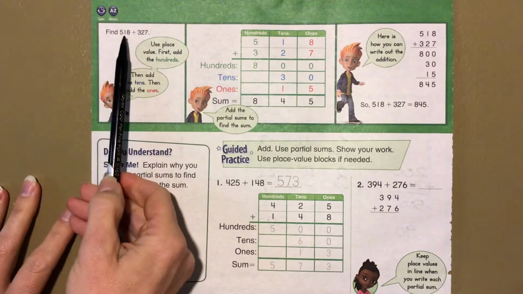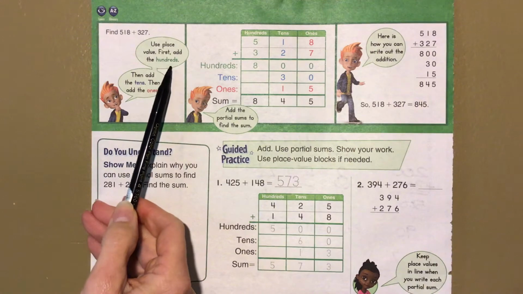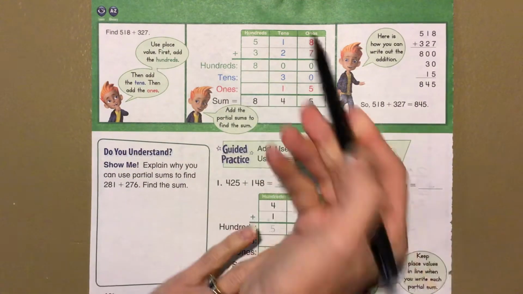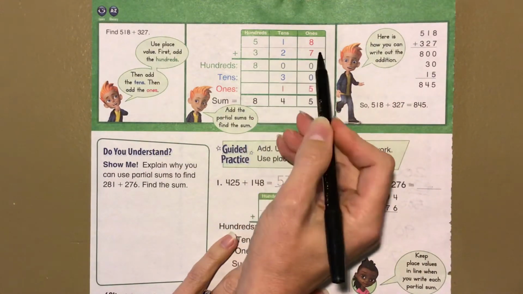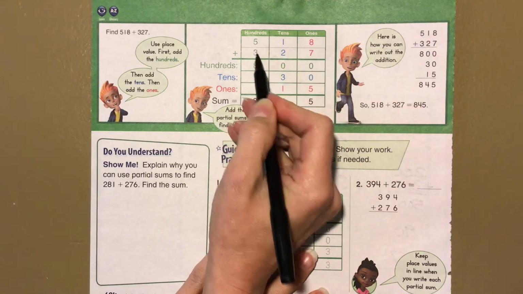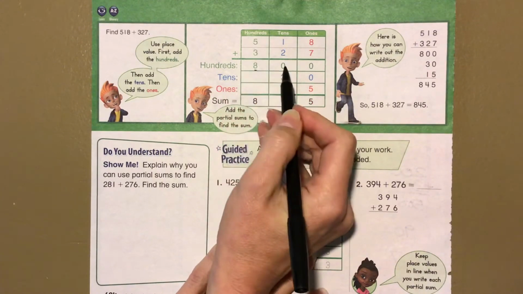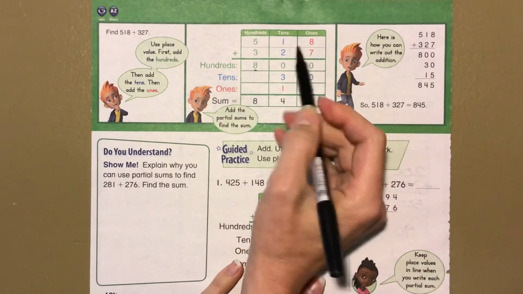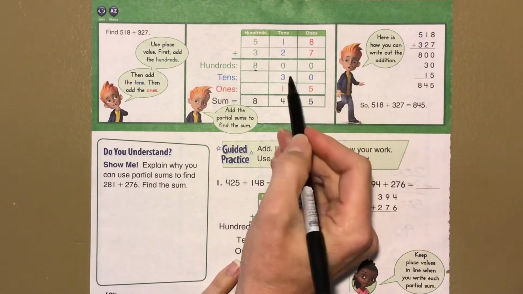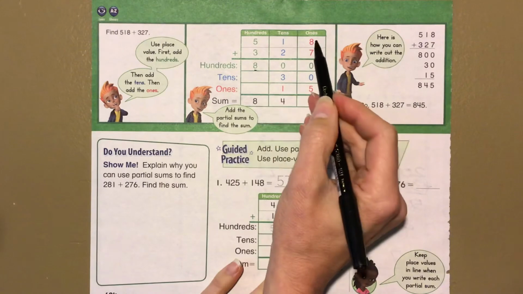Find 518 plus 327. Use place value. First, add the hundreds. Remember, we're going to add the hundreds. So we have 518 plus 327. The first thing we're going to do is add our hundreds. 500s plus 300s is 800s. How many tens? None, because we're just adding the hundreds. 0, 0. Then we go to our tens. 1 ten plus 2 tens is 3 tens. How many ones? None. And then we're going to add our ones.